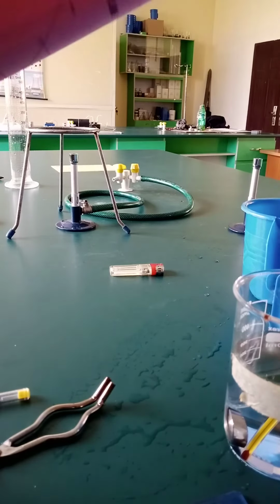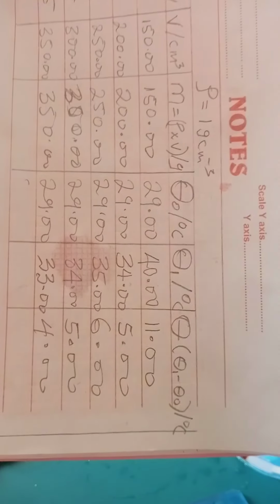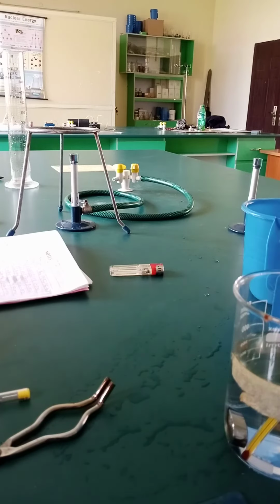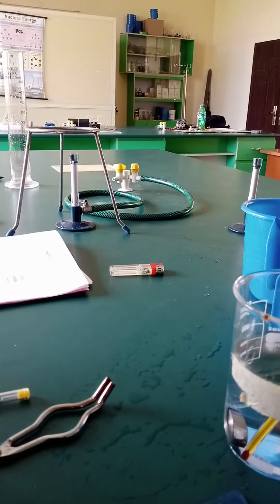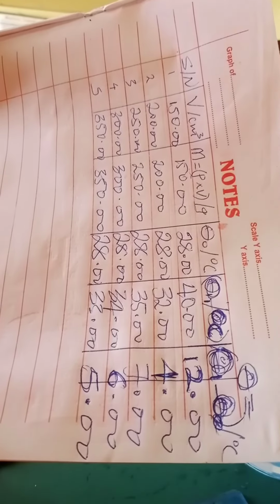So for this reason, these values are still correct values, but I am going to make use of these particular values. These are the values I'm talking about. Sorry, I've looked at it and I don't think the values are too bad.